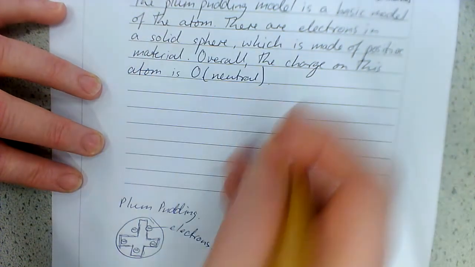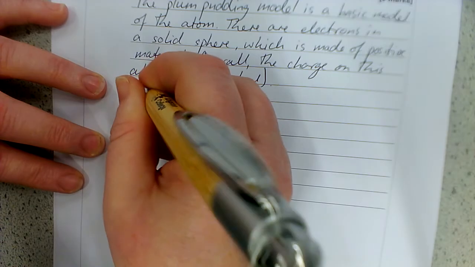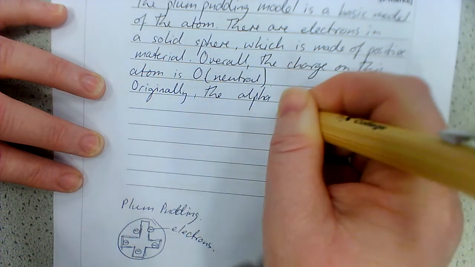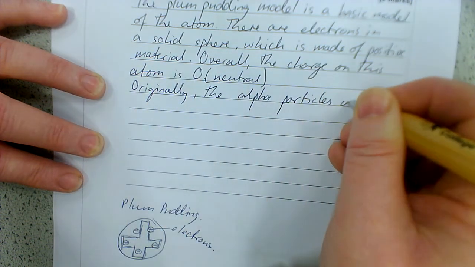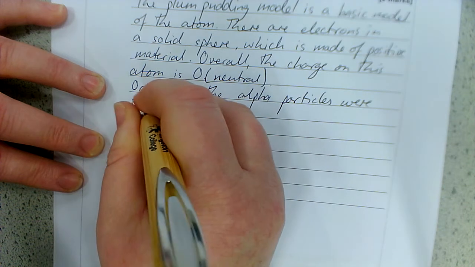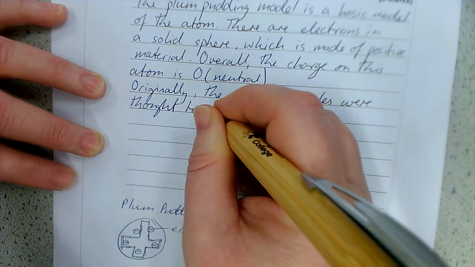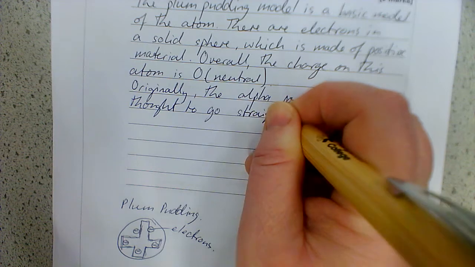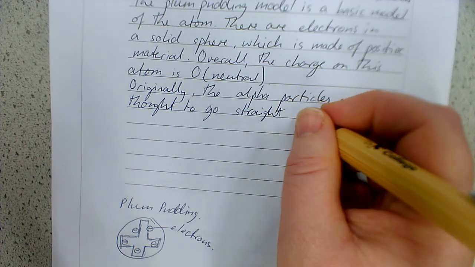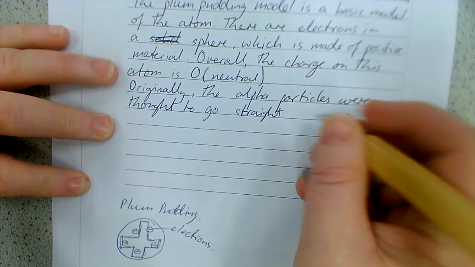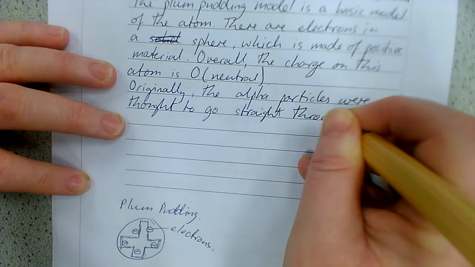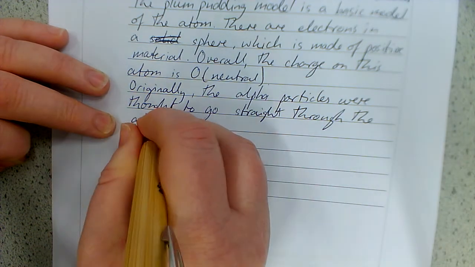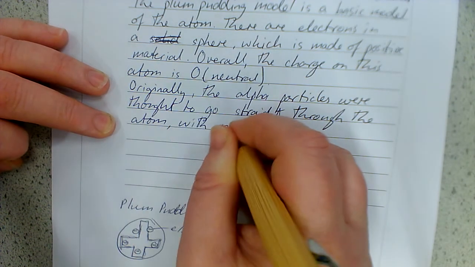Then you can say, okay, so the problems, so originally the alpha particles are thought to go straight through the nucleus, or sorry, there is no nucleus, through the atom with no deflections.